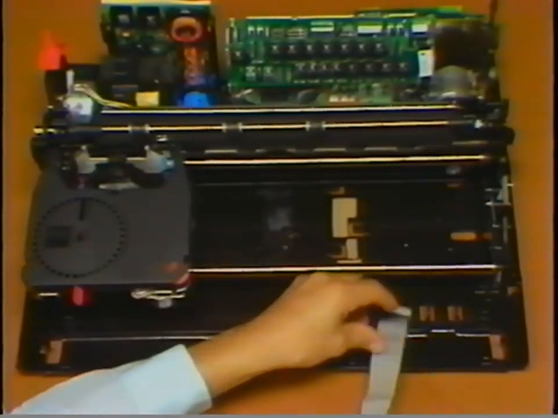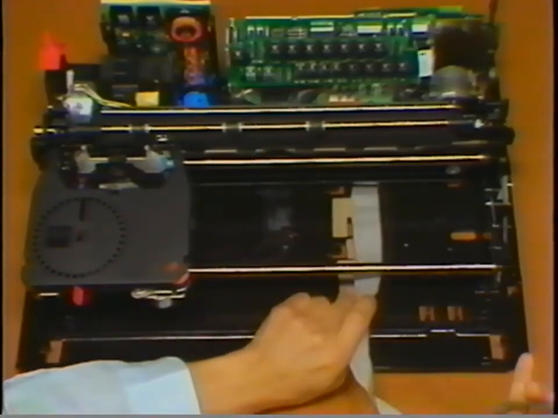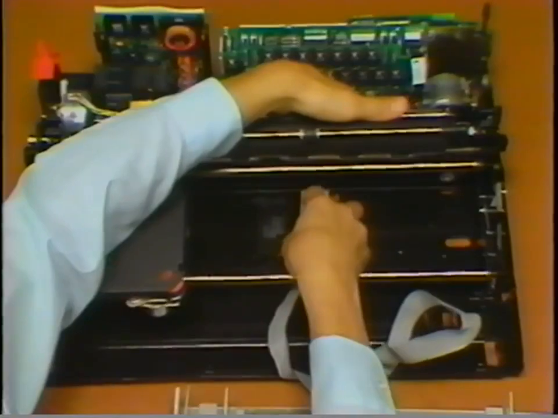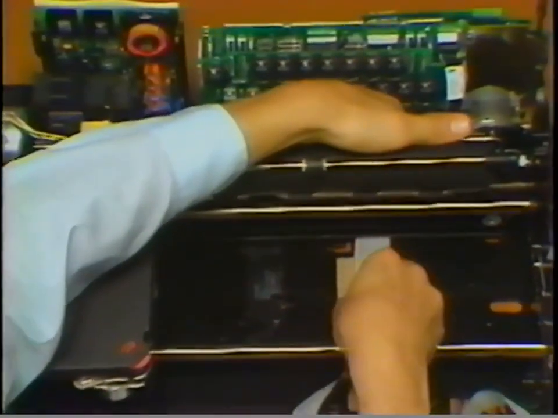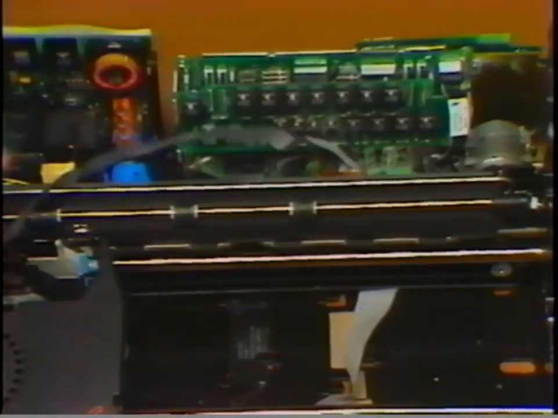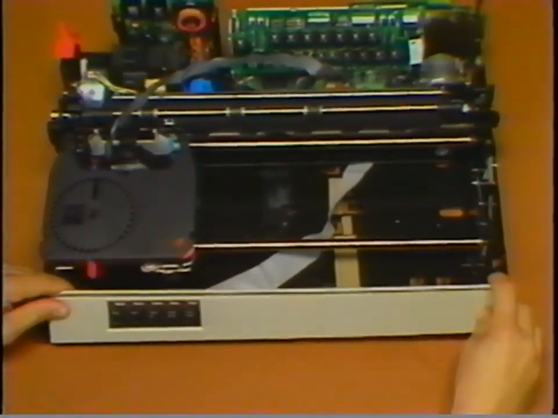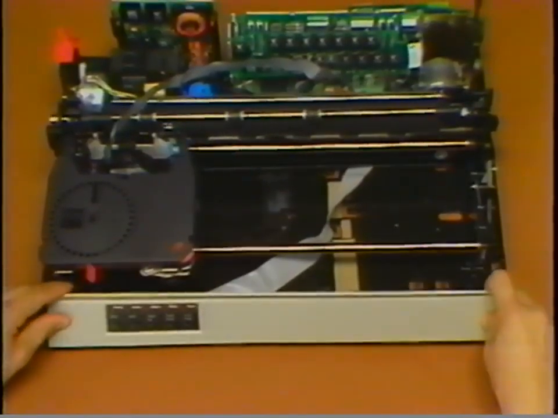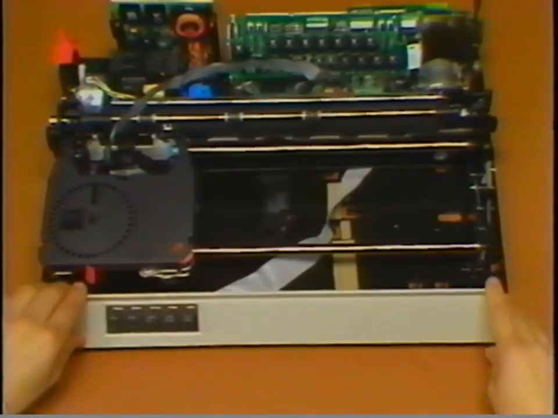To reinstall the control panel, place the cable under the transport mounting bracket. Position the panel over the locator lugs. Then push down on the sides of the panel to latch it into position.